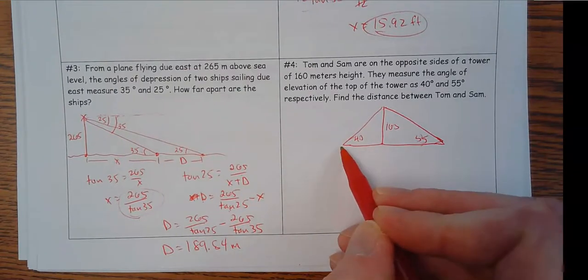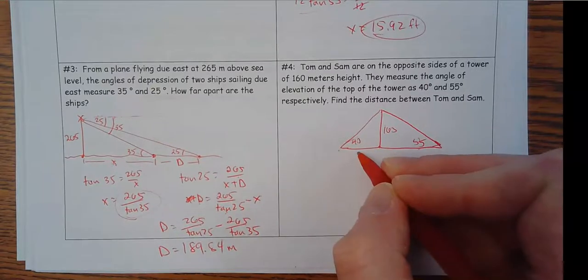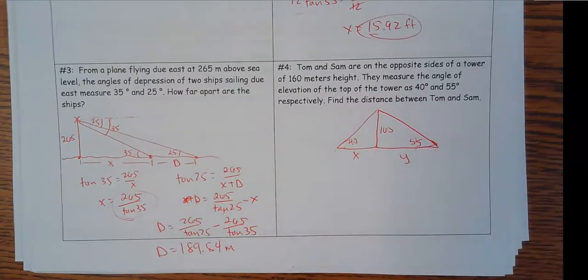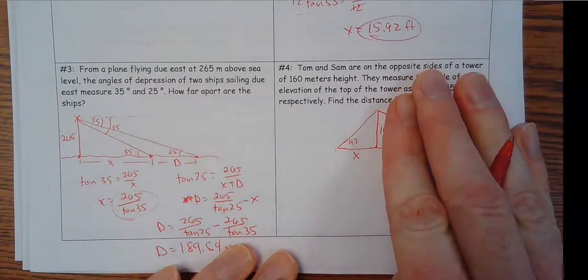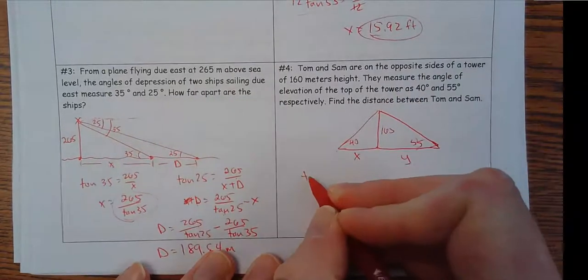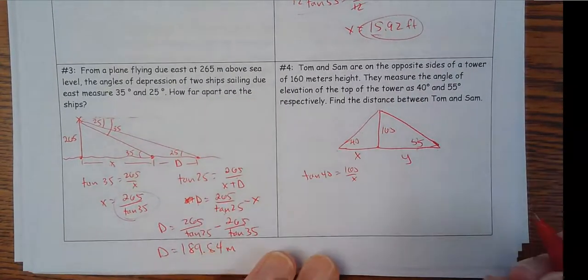So I know Tom or Sam is here and the other one's there. I'm trying to find this entire distance. So I'll just call one X and I'll call one Y. And then my answer I'm trying to find is X plus Y. I don't know what X plus Y is. So here, looking at this left triangle, opposite over adjacent is tangent. So tangent 40 equals 160 over X.